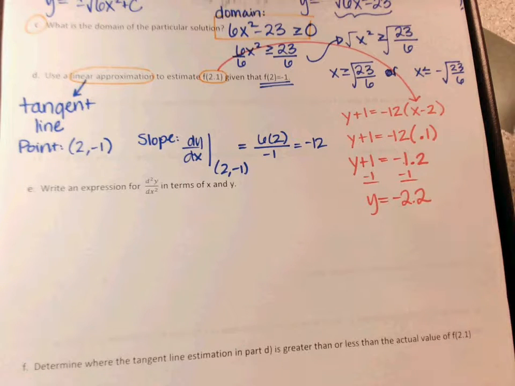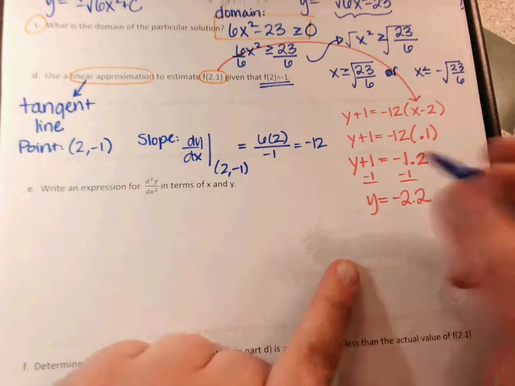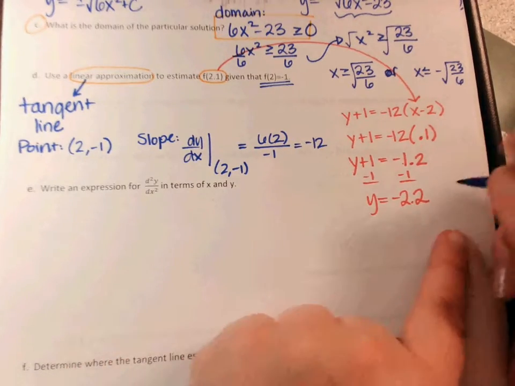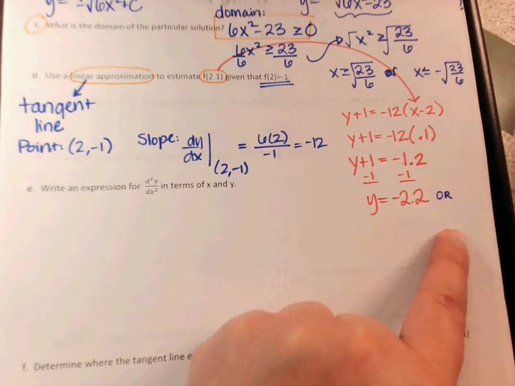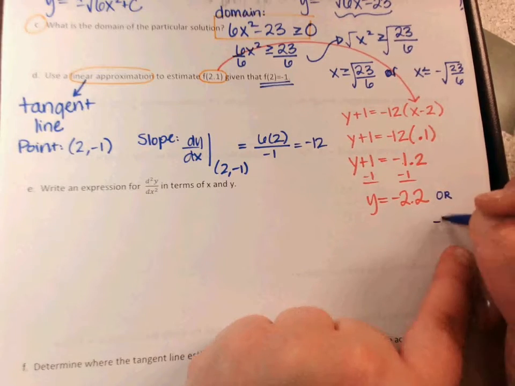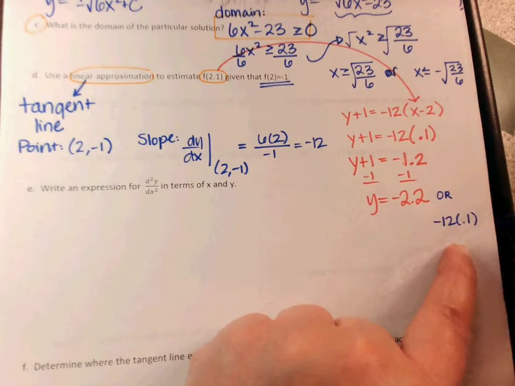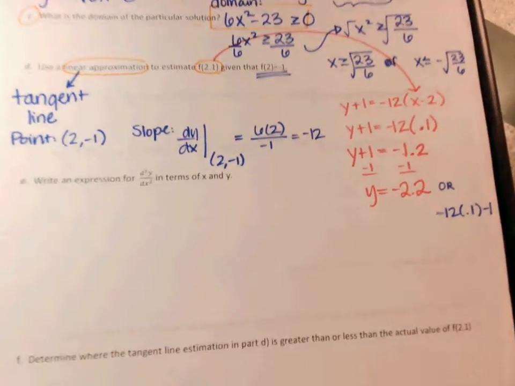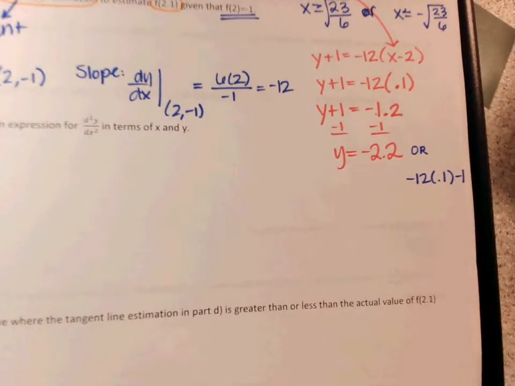Now, remember that if this wasn't multiple choice, you could have done this. This is the kind of lazy but smart version: -12 times 0.1 minus 1. That's good enough. You don't have to do the math. If you're not confident with the decimals, then just don't.